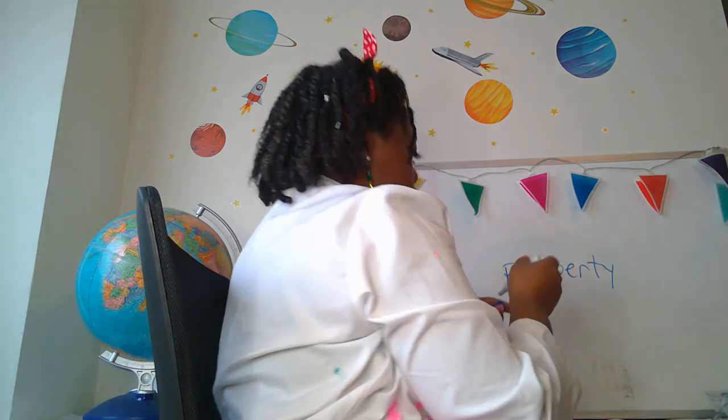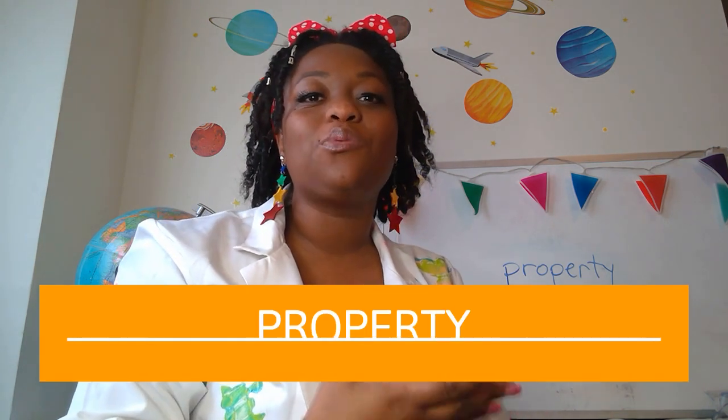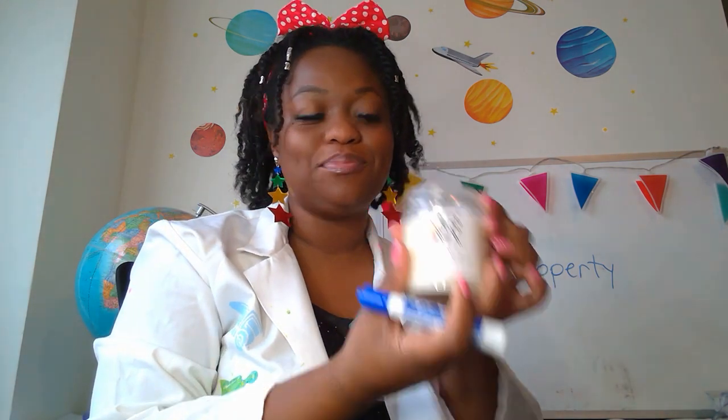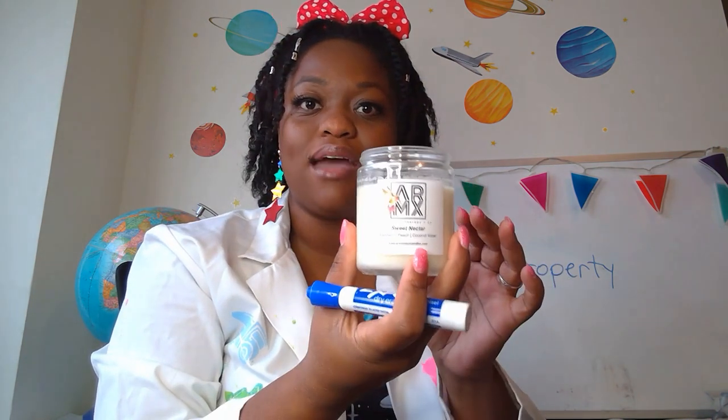Property. When you hear that word, you may think, oh, that's something that belongs to someone. Well, not exactly in science. In science, a property is a word that describes matter. Just like in ELA, you've learned that adjectives describe nouns. Well, property does the same thing. It describes matter. For example, let's take this candle here. Let's think of some properties that would describe this candle.